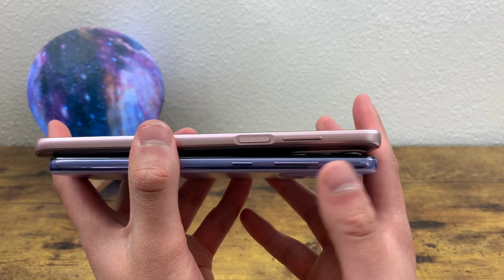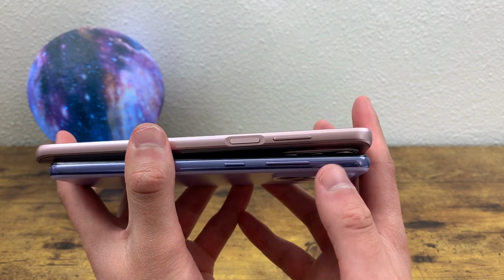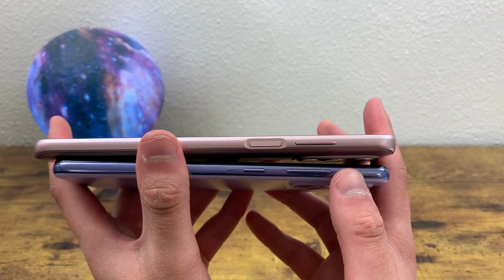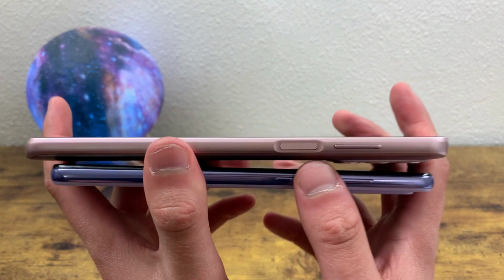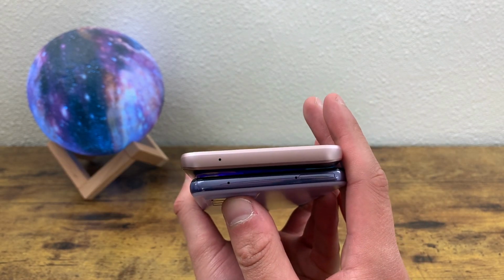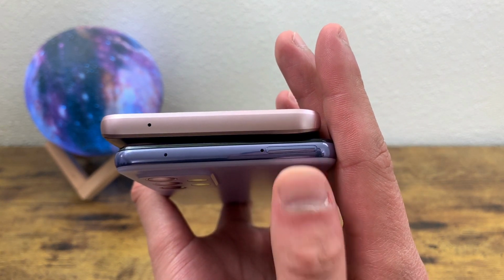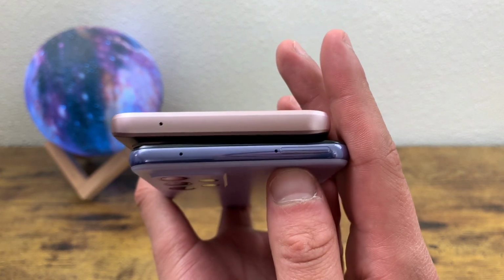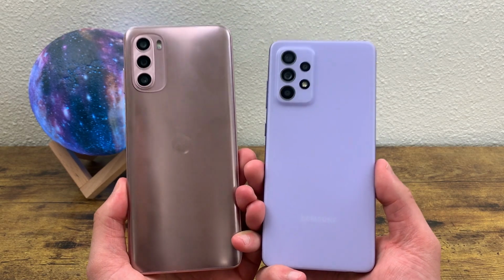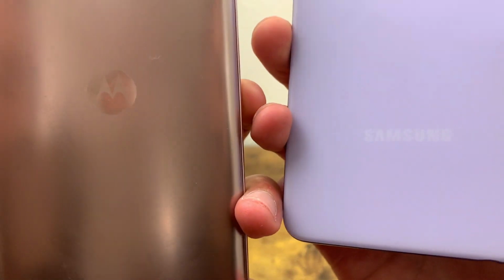On the right side here, we got the power keys, volume down, volume up, and remember, for the Moto G Stylus 2022, the power key is also the fingerprint scanner. On the top here, we got the noise-canceling microphones. For the Samsung Galaxy A52 5G, we got the slot for the SIM card and the microSD card. On the back, we got the camera setups, the flash, and respective branding right here.